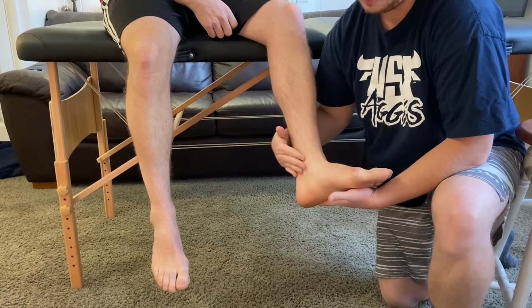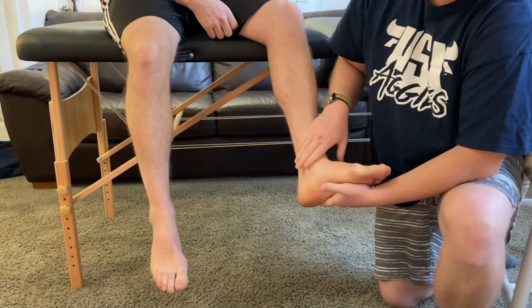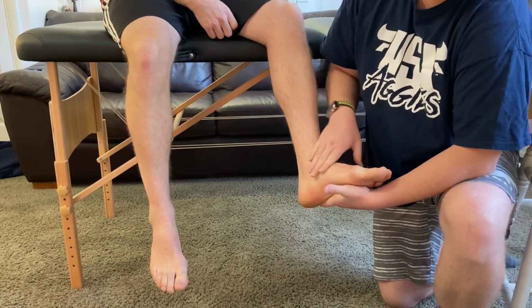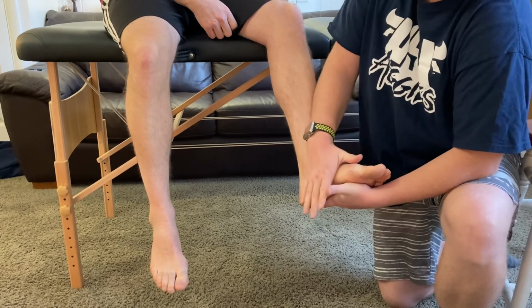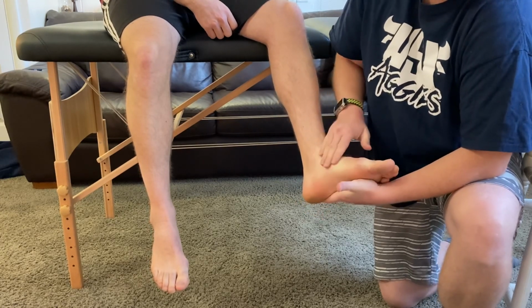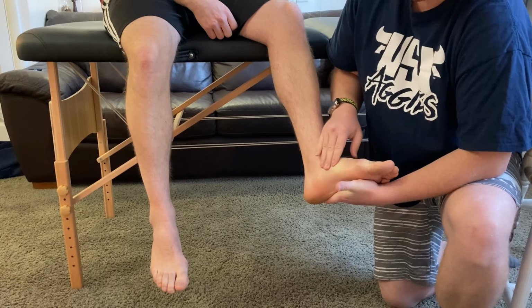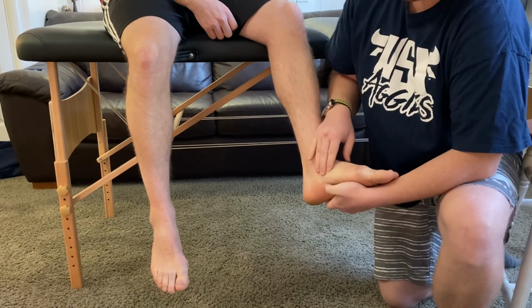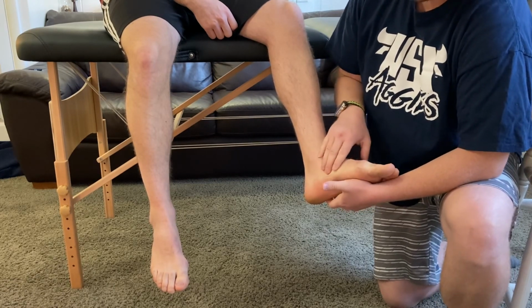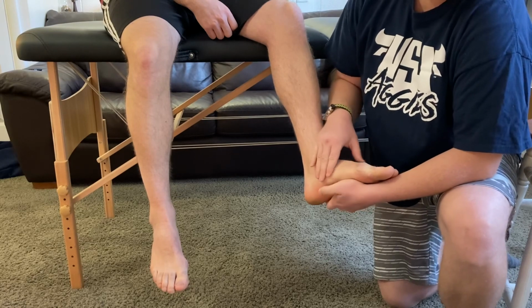So if we find the medial malleolus and we roll off anterior or distal and a little bit inferior, we take our hand, usually the most prominent protuberance right here is the navicular tuberosity. And that's important because it's the attachment for the spring ligament as well as the posterior tibialis tendon.